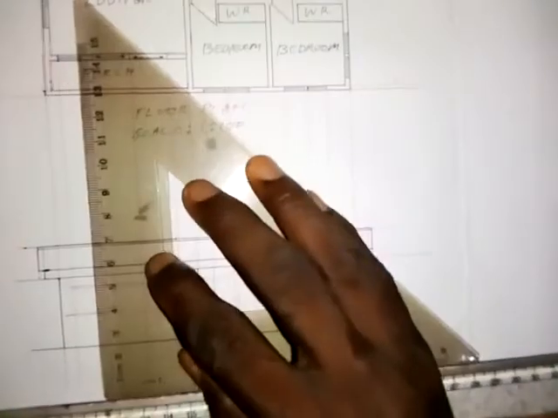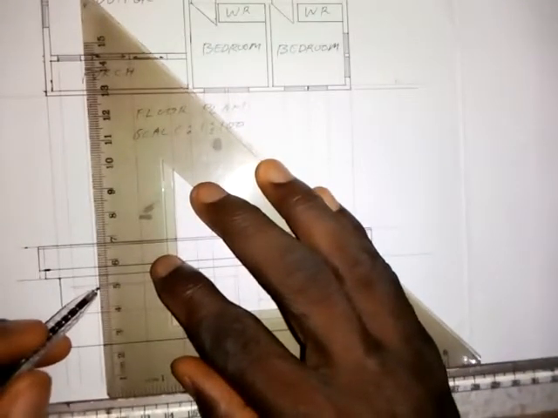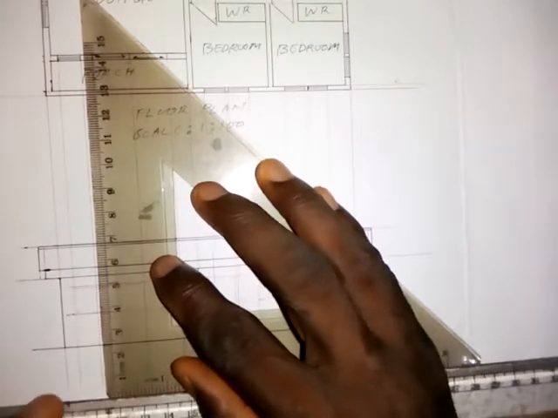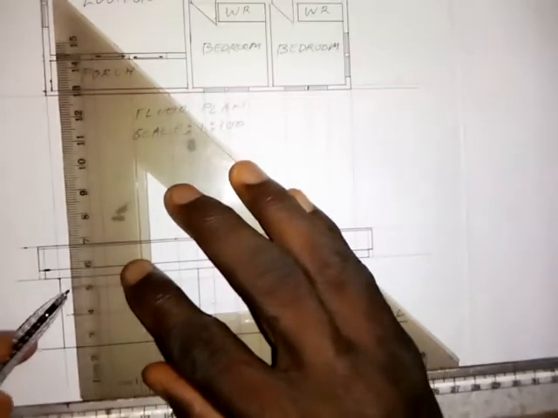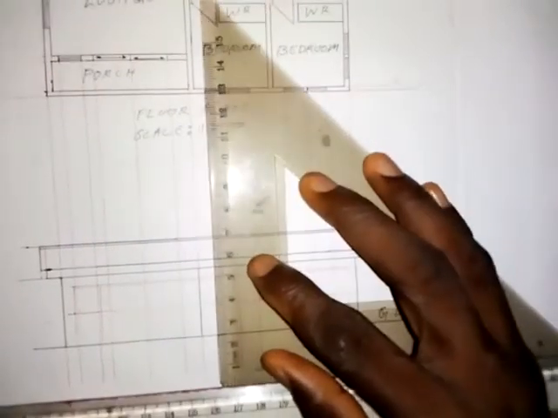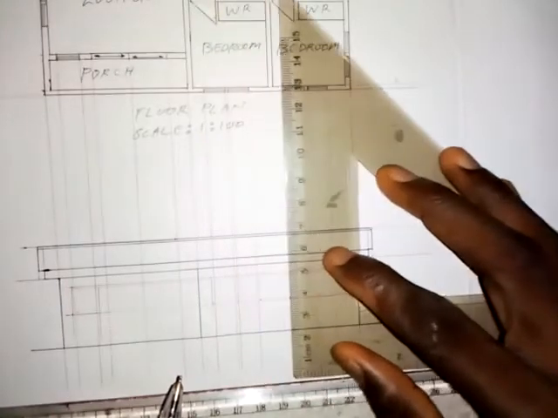So here you draw a vertical line. Here you also draw a vertical line. So you come here, draw a vertical line.